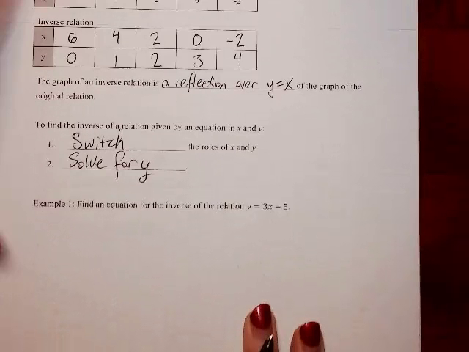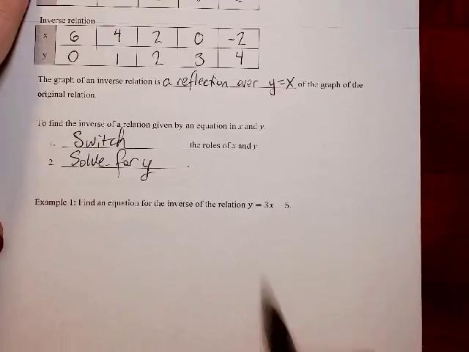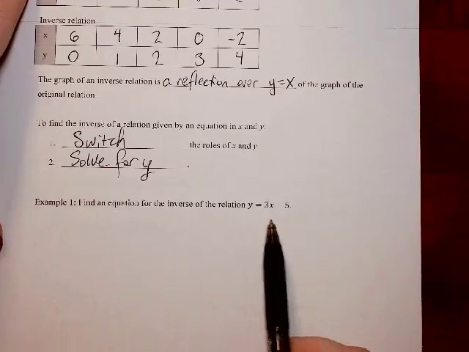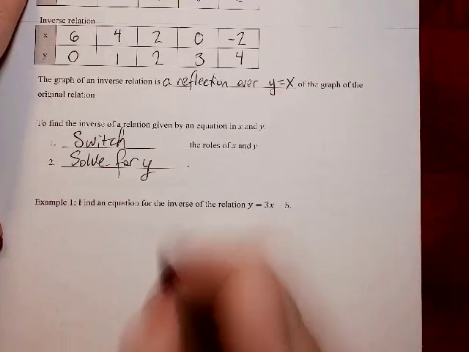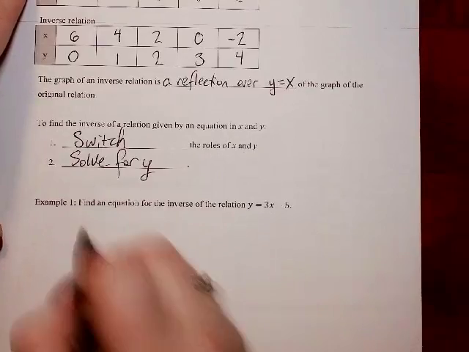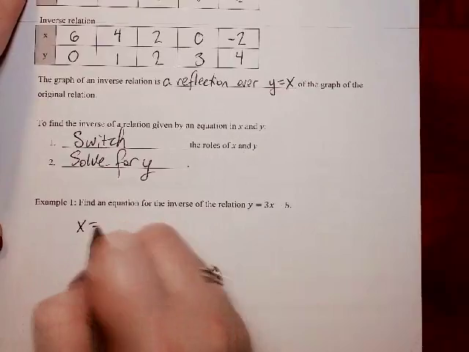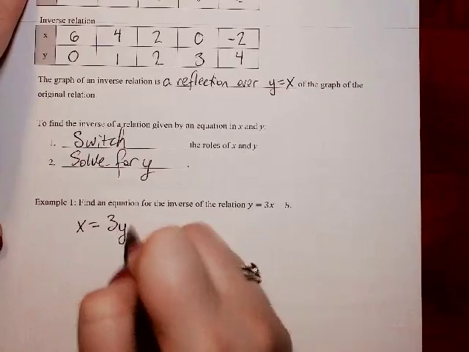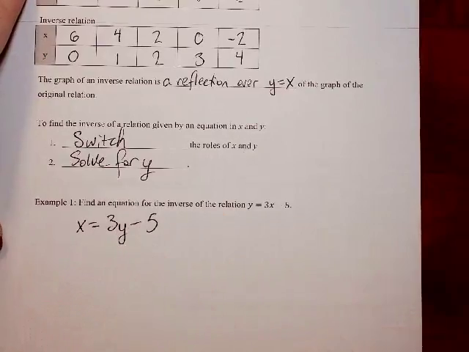So, if we want to find the inverse of the equation y equals 3x minus 5, we start by step 1, switching our x and y. So, x equals 3y minus 5. And now we solve for y.